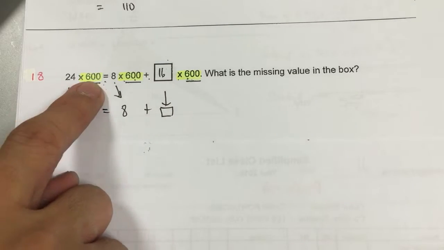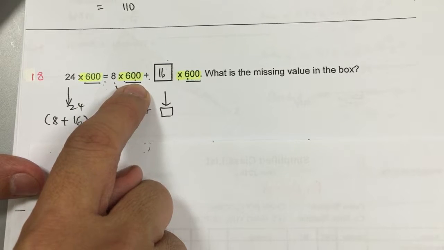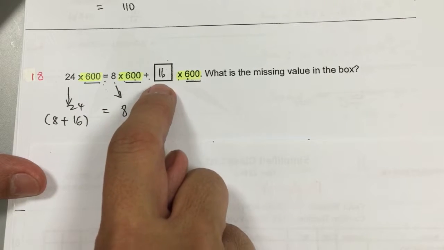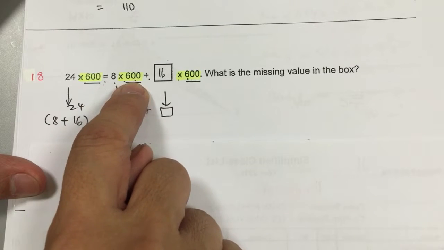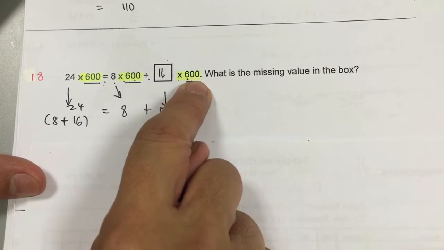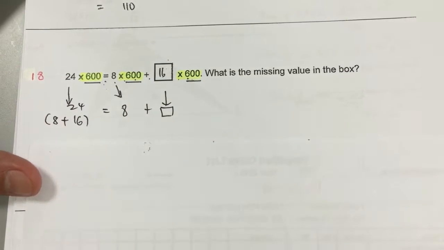If you see a similar question like this with 600, you compare 24 and 8. Here I have how many 600? 8 pieces of 600. Here I must have another 16 pieces of 600, so that altogether I have 8 pieces of 600 and 16 pieces of 600, altogether 24 pieces. So the answer is 16.